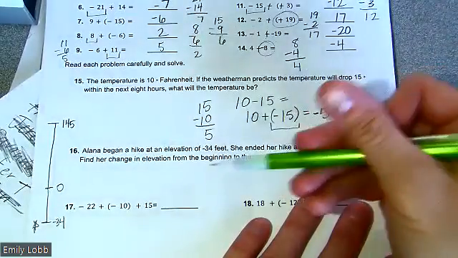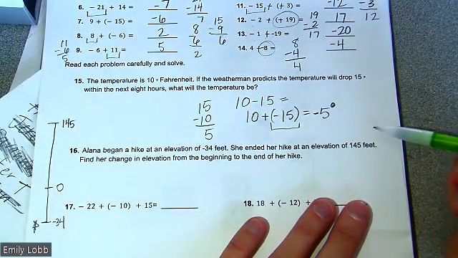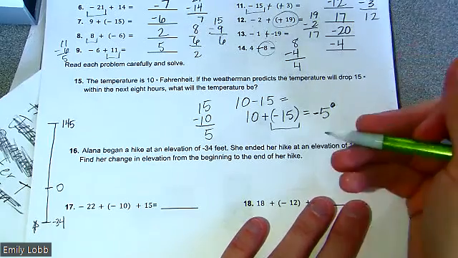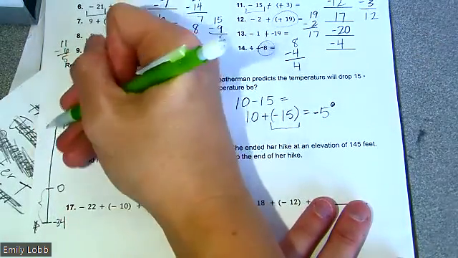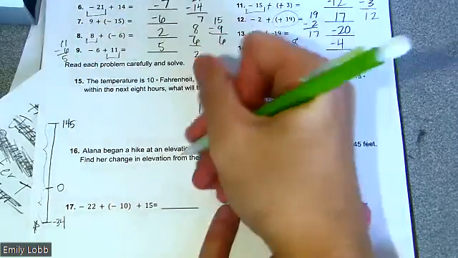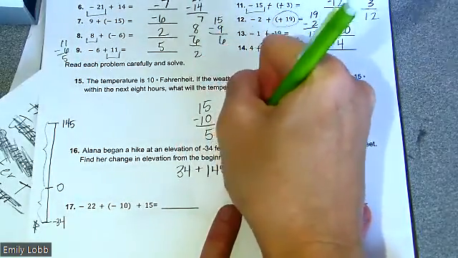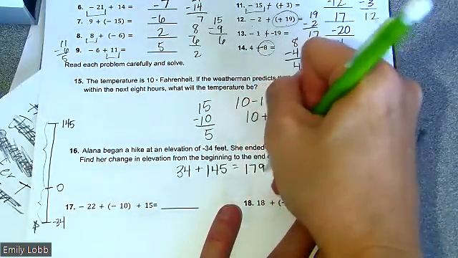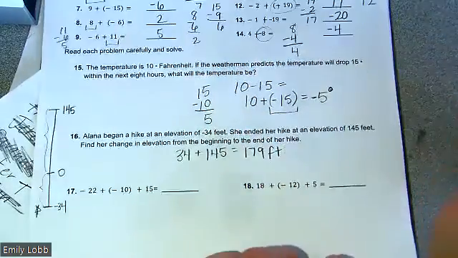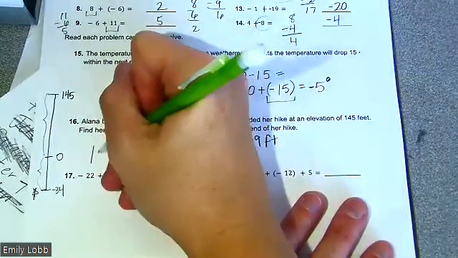It says find her change in elevation from the beginning to the end of her hike. Well, if you have drawn the picture, you would see that you have to add this amount plus this amount. So you might have said 34 plus 145. And that would give you 179 feet. Or there's 2 other ways you could have done it. You found the absolute value of the difference.